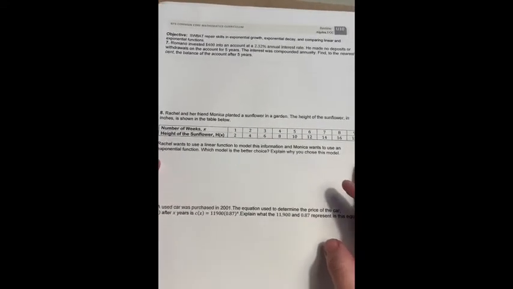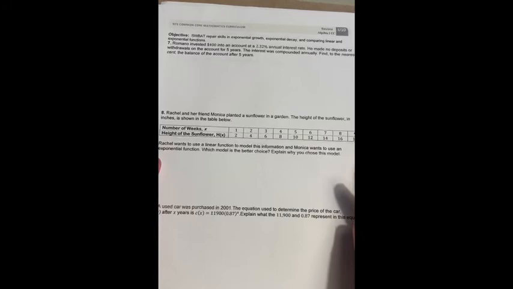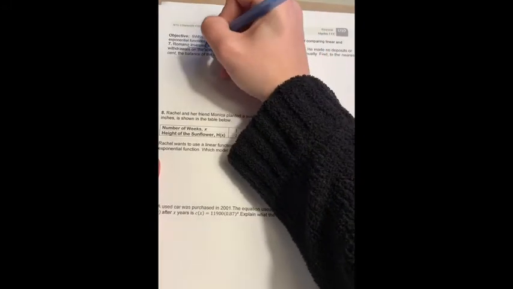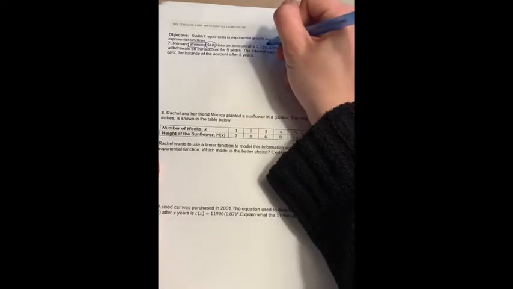All right, question number 7. Romano invested $400 into an account at a 2.32% annual interest rate. There's those key words again. He made no deposits or withdrawals on the account for 5 years.